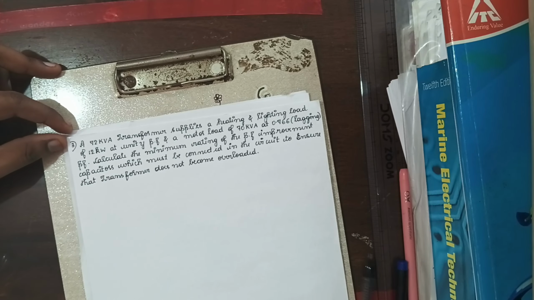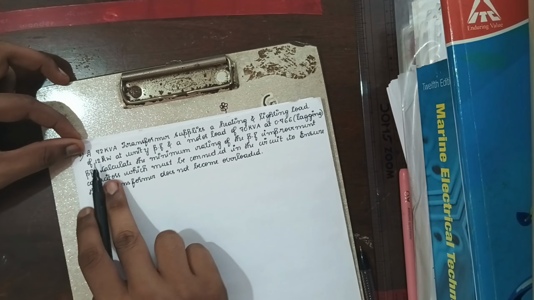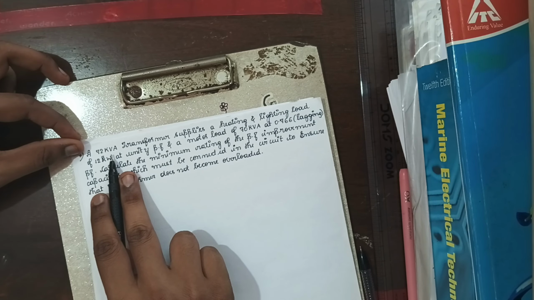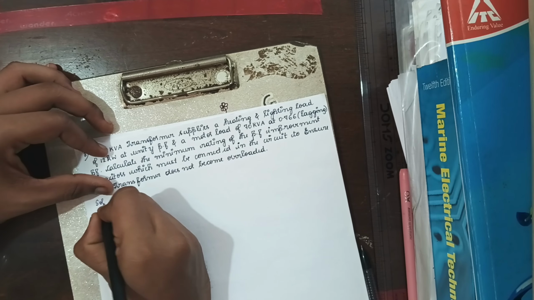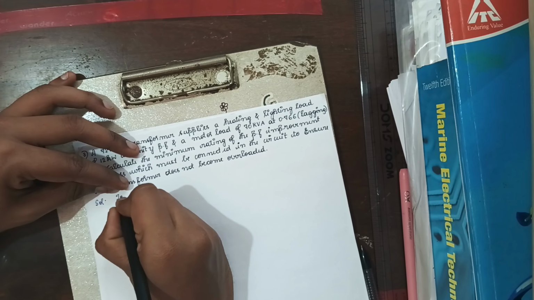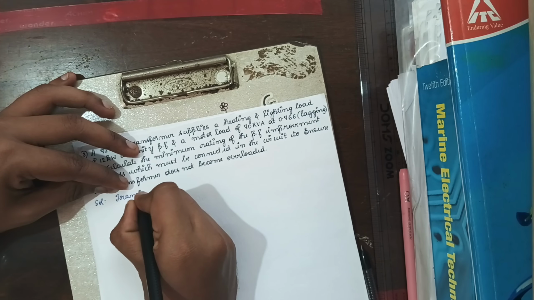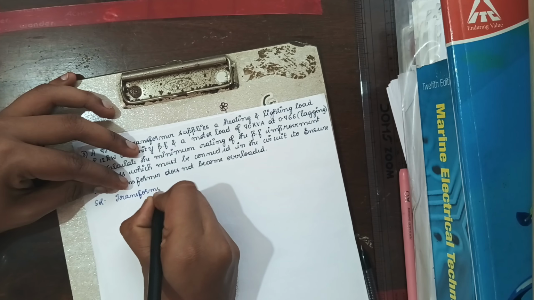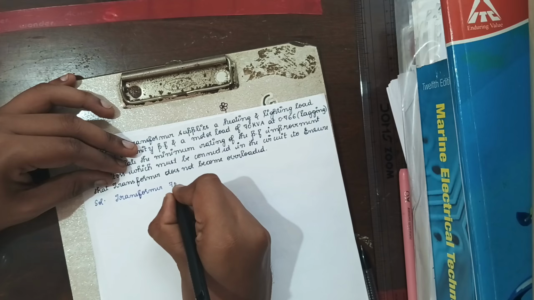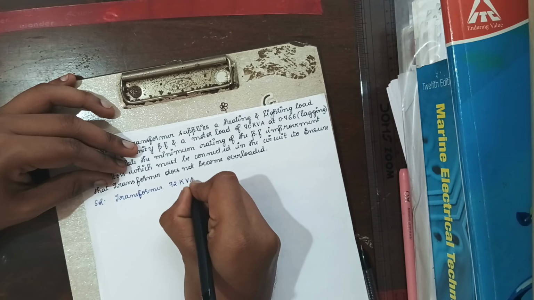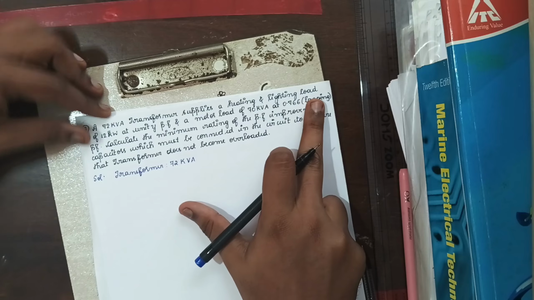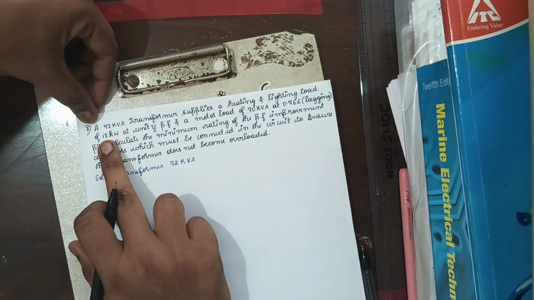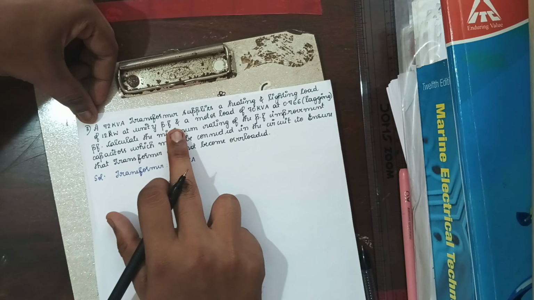Okay, so they're saying that there is a transformer of 72 kVA. Solution. There is a transformer of 72 kVA. It is supplying a heating and lighting load of 12 kilowatt at unity power factor.